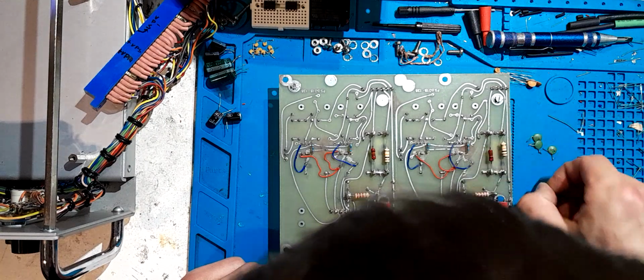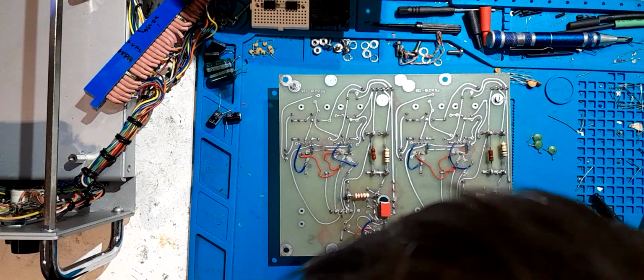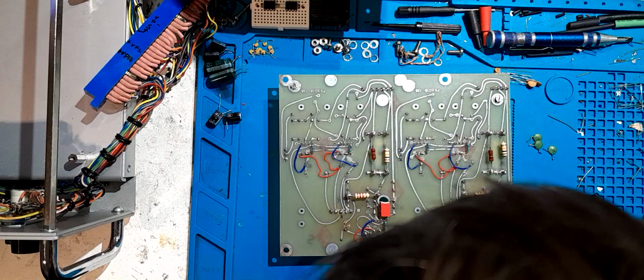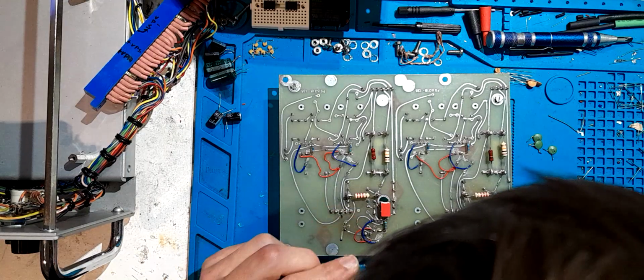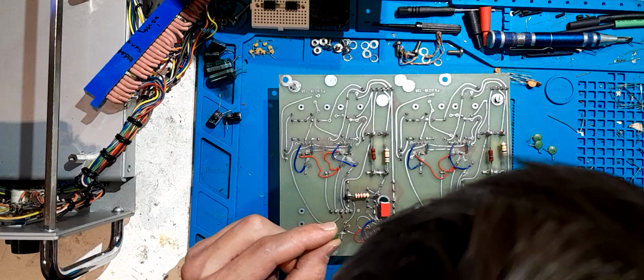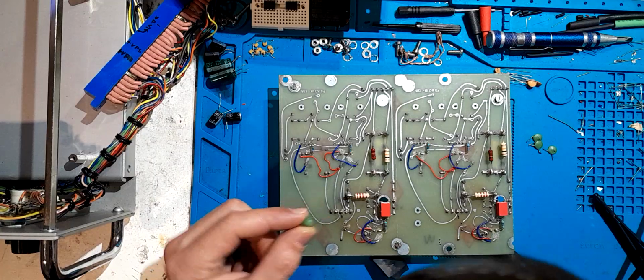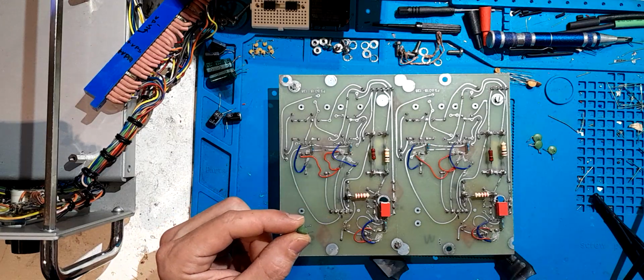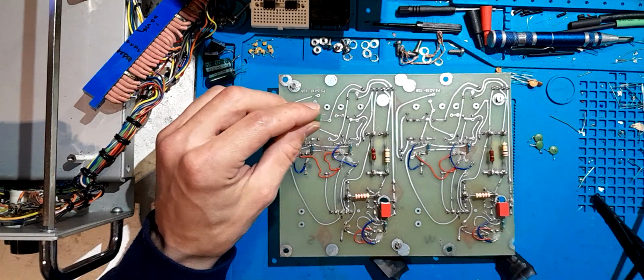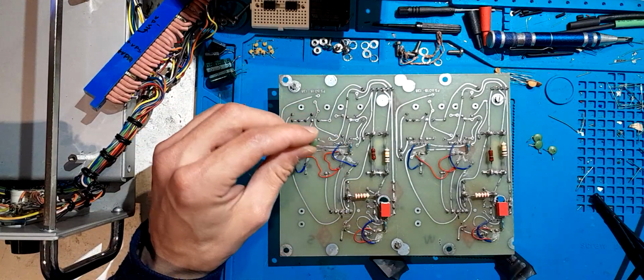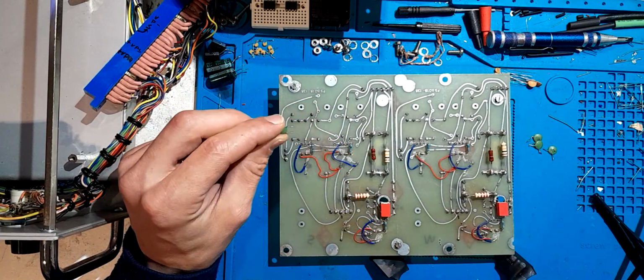Alright. These two I can just... you know, the funny thing is that they had the capacitors not right across the op amps, and not right across the Zeners. They were sort of halfway down the tracks.